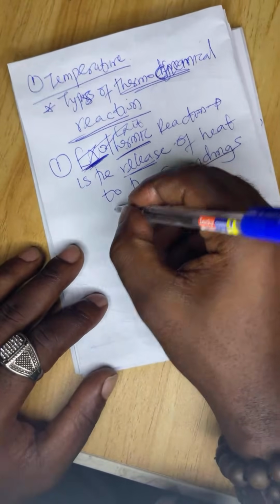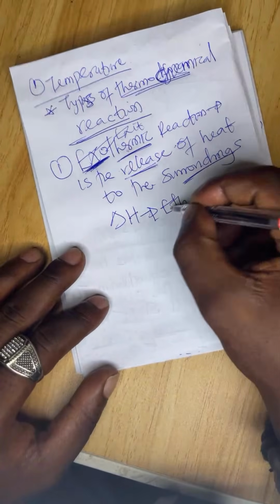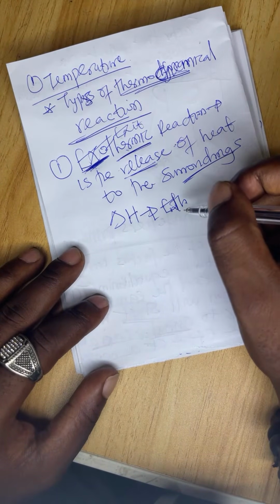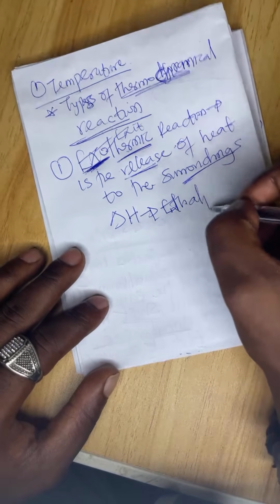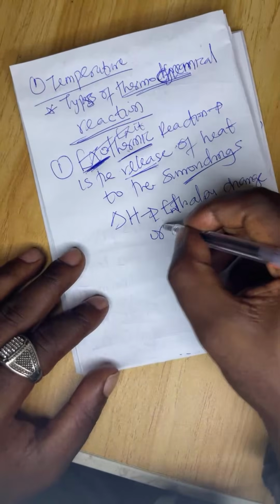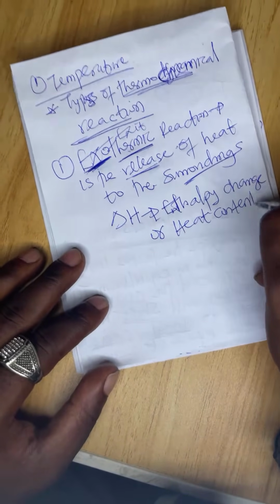Now, don't forget that this means enthalpy change, not entropy. Enthalpy change, or sometimes we call it heat content.